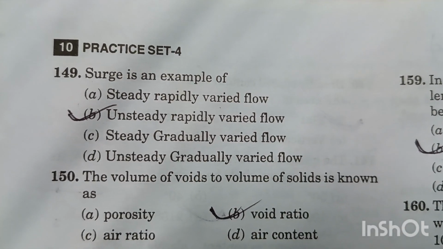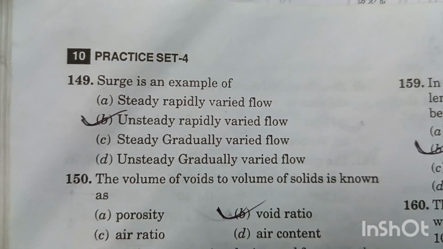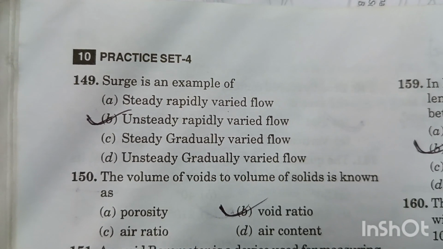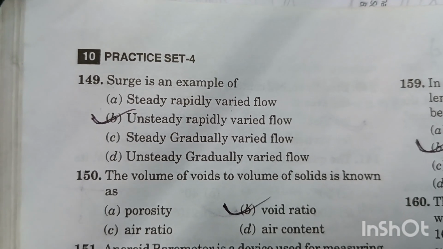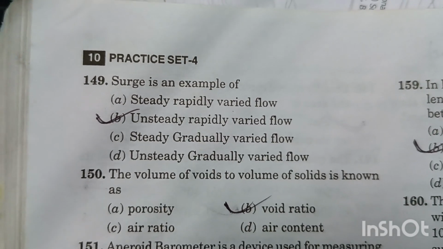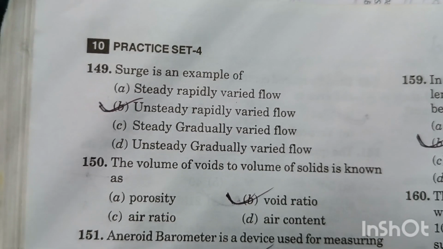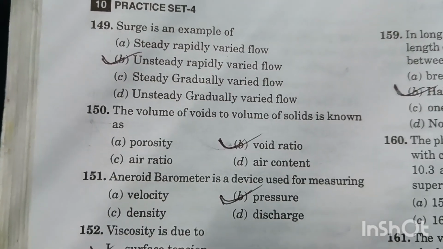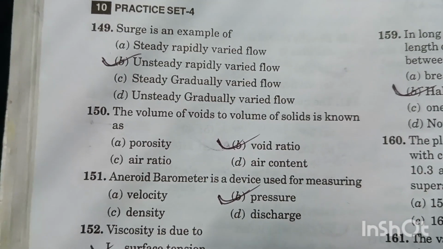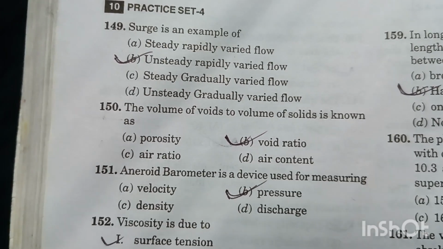Question number 149. Surge is an example of unsteady rapidly varied flow. Surge occurs when water depth changes abruptly and it is unsteady rapidly varied flow. Option B is the right answer. Question number 150. The volume of voids to the volume of solid is known as void ratio. Option B is the right answer.